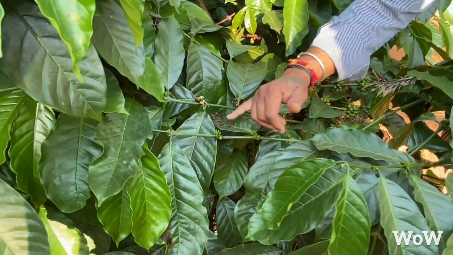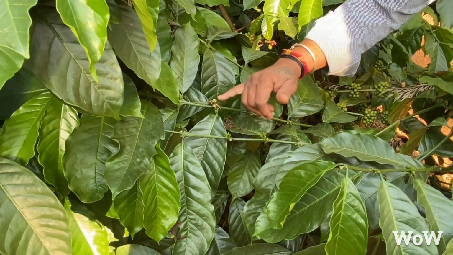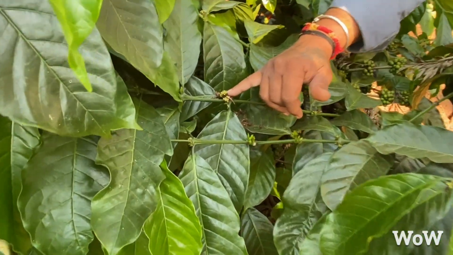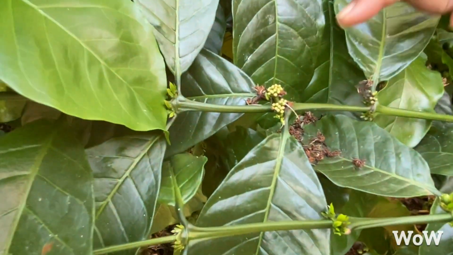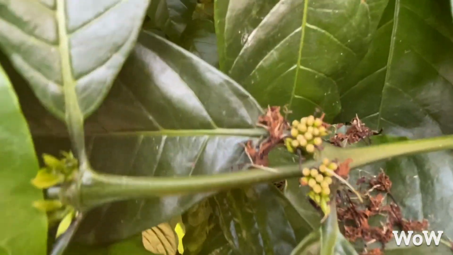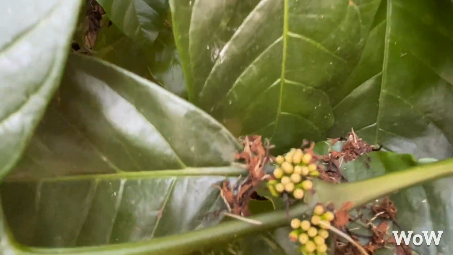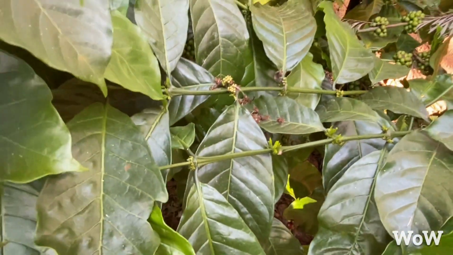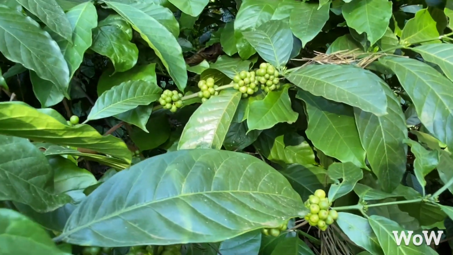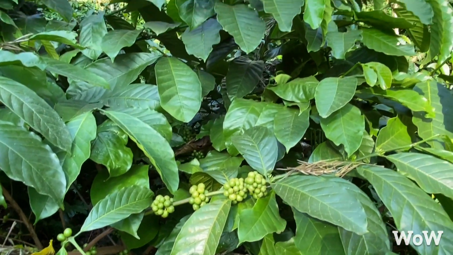So after the flower dries and falls off, you can see the bean formation has taken place. Here, small tiny beans. Yes. So this bean comes like this for the next year. So from the spike to the flower to the bean stage of this size, it will take 8 to 10 months. That is why only one harvesting happens, coffee.